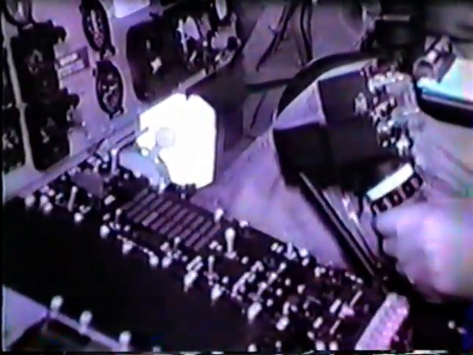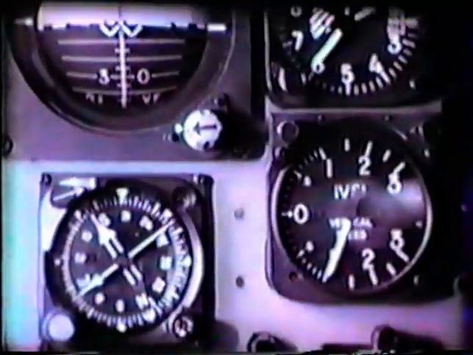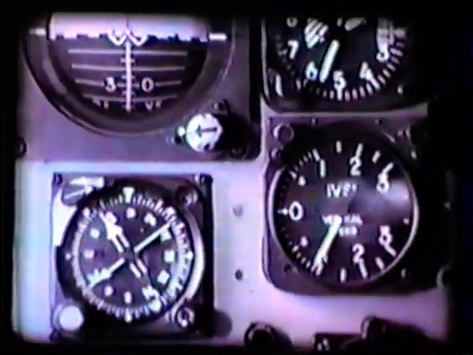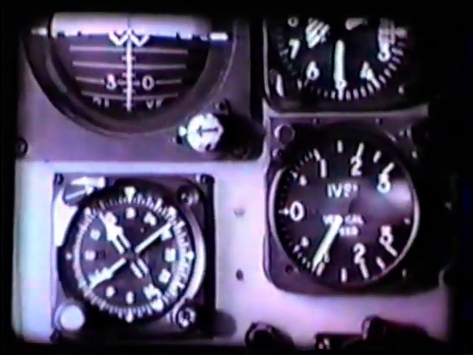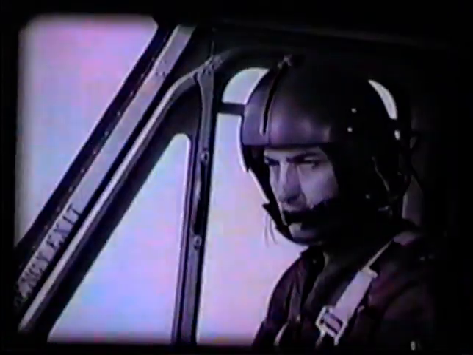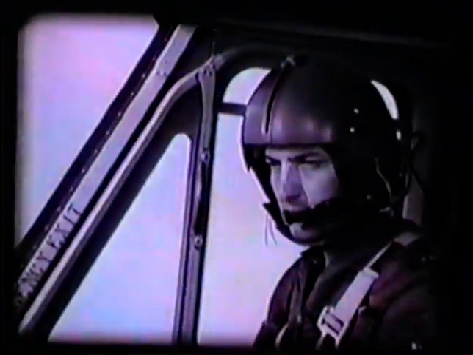2 miles from touchdown. Now intercepting glide path, begin descent. You are going well below glide path. Adjust rate of descent. 273 the heading. Approaching glide path. Now on glide path. Resume normal rate of descent. 1 mile from touchdown. On course. On glide path. On course. On glide path. Approaching GCA touchdown. On course. On glide path. Now over touchdown. Take over visually and land. GCA standing by.